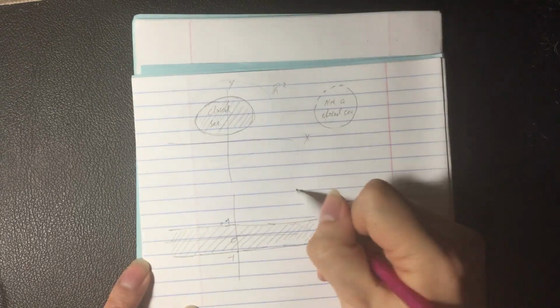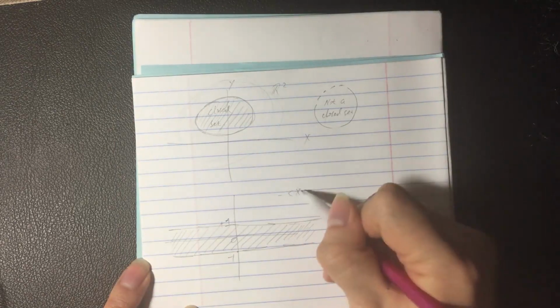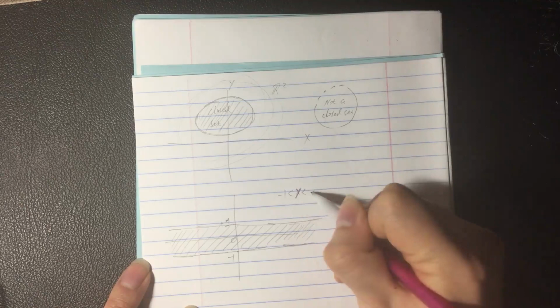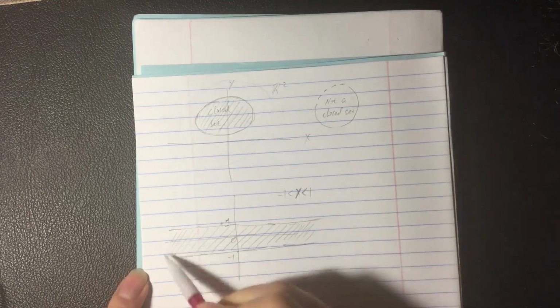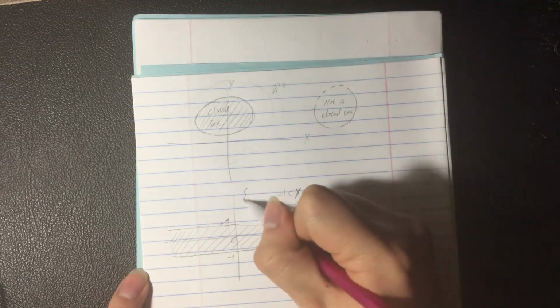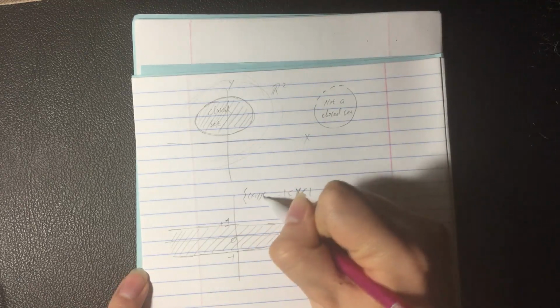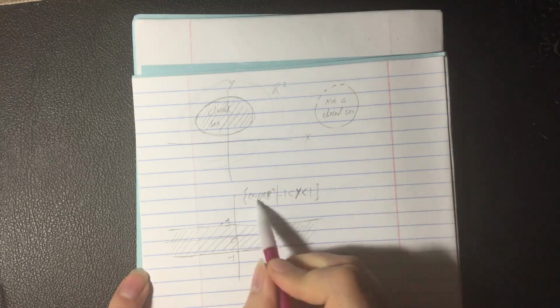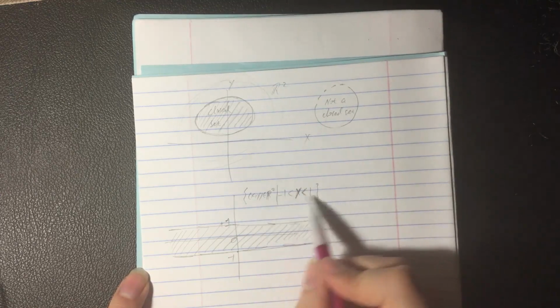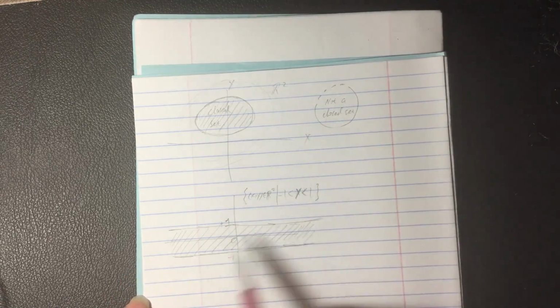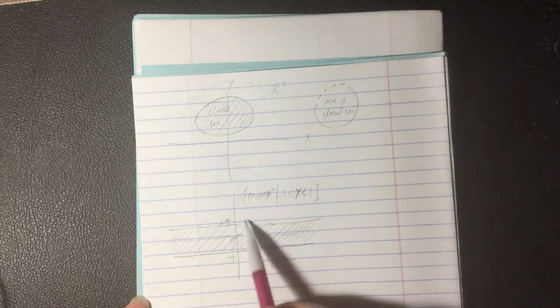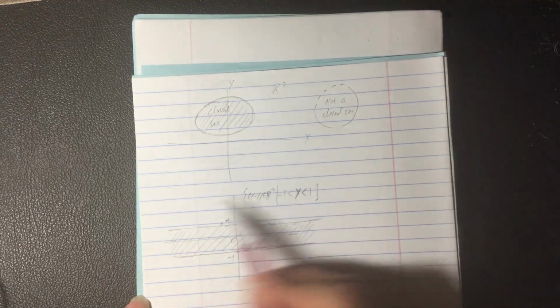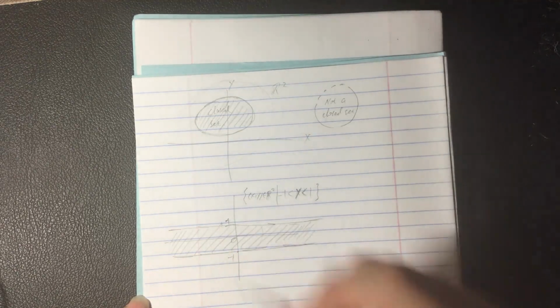That's the set of points (x, y) in R2 such that y is between negative 1 and 1. This is a set in R2, but it is not bounded. No matter how big the circle is, we are not able to enclose the entire set. This is an unbounded set.